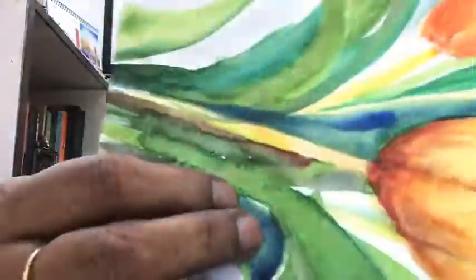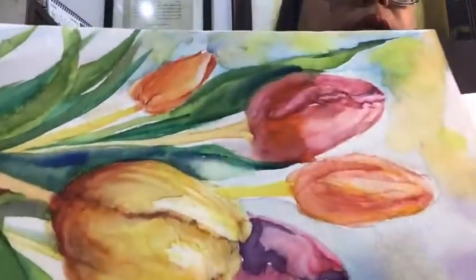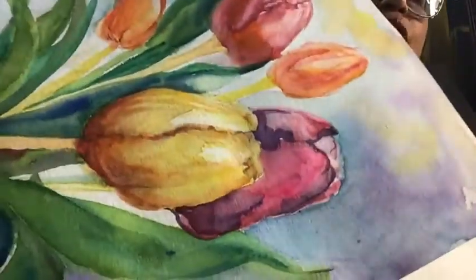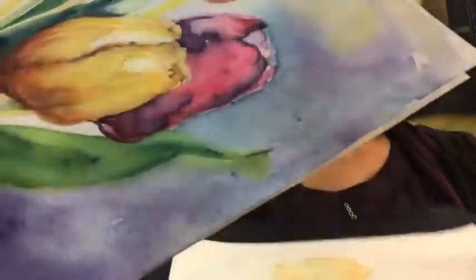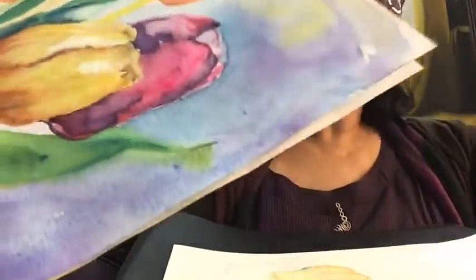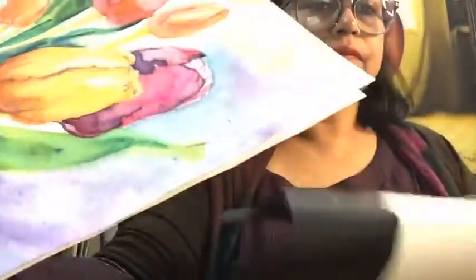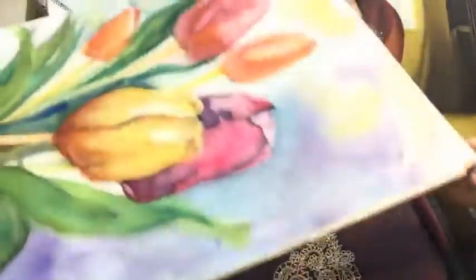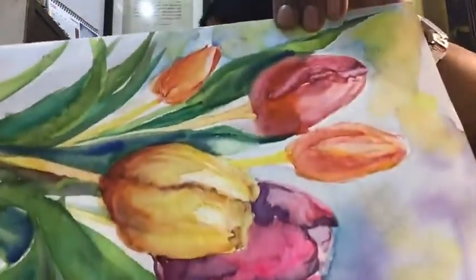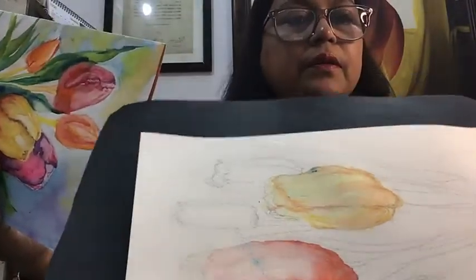So you observe this for some time. You observe this, and by that time, let me paint the yellow tulip for you. Let's see how it goes today. Let me see if I can do something and raise the surface so you can see it. Can you see it?